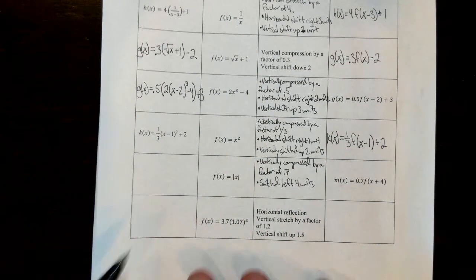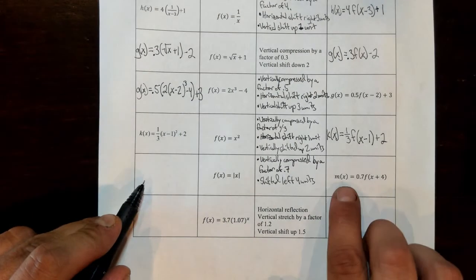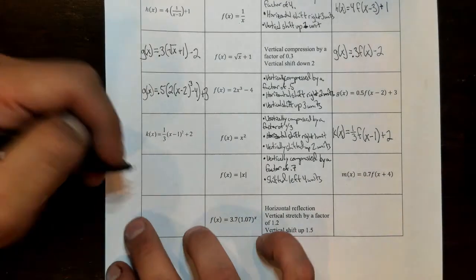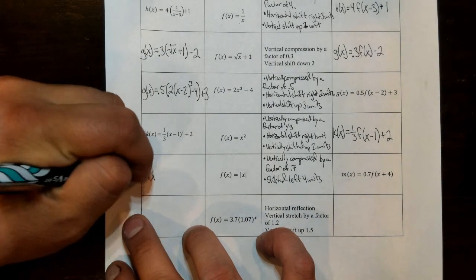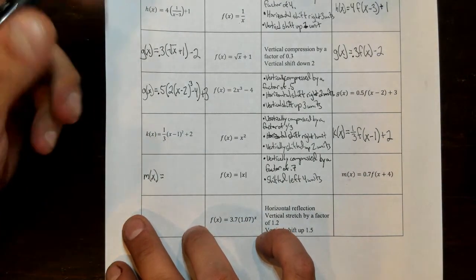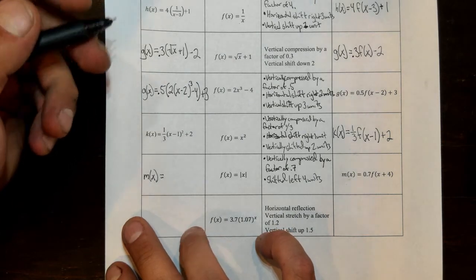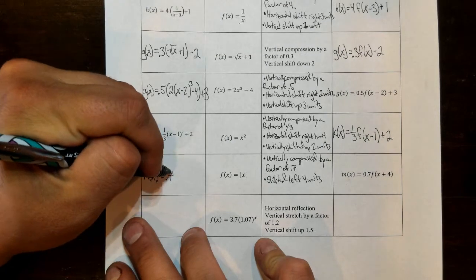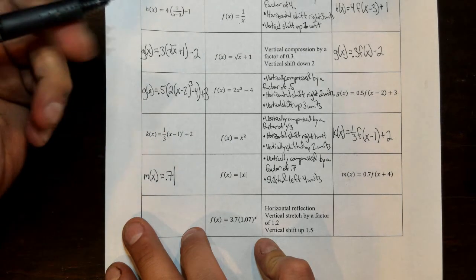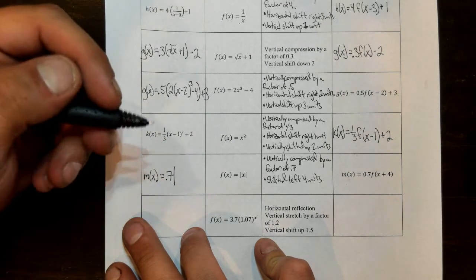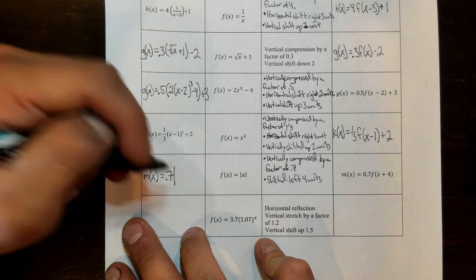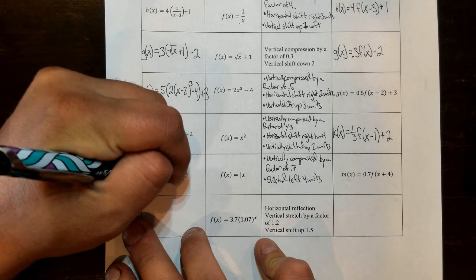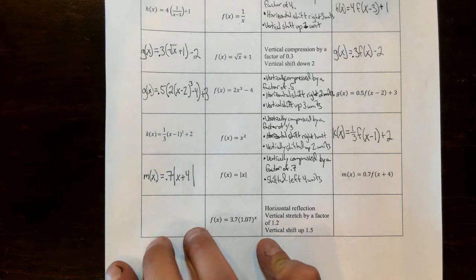Awesome. And so now let's write our function. It's given to us as m of x. So m of x is equal to, we are vertically compressed by a factor of 0.7, and then our absolute value signs, and we're shifting it left 4 units. So it's going to be x plus 4, just like that.